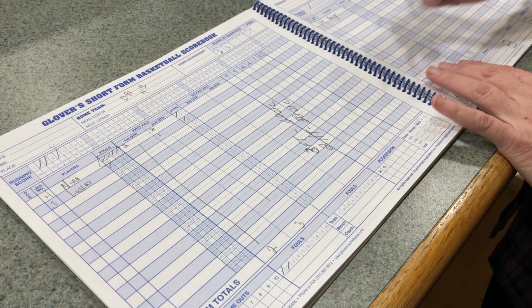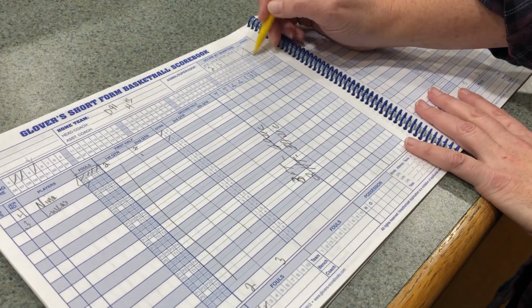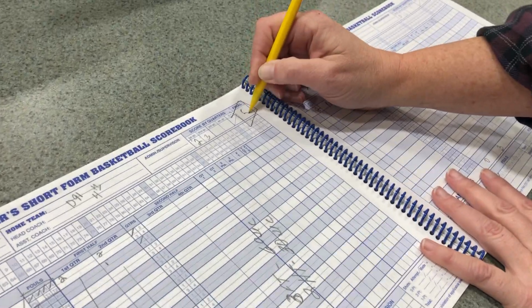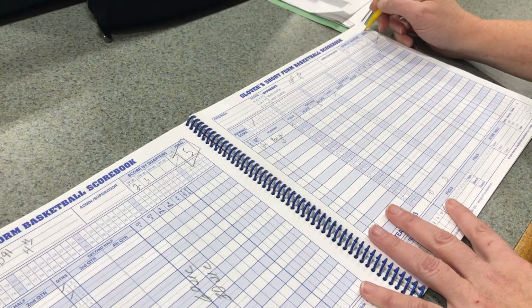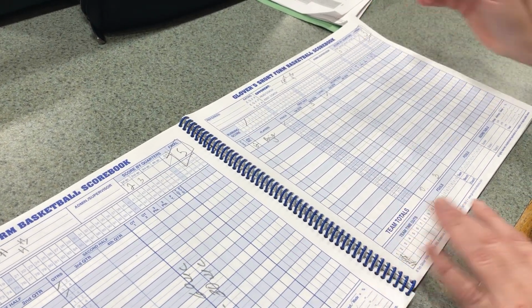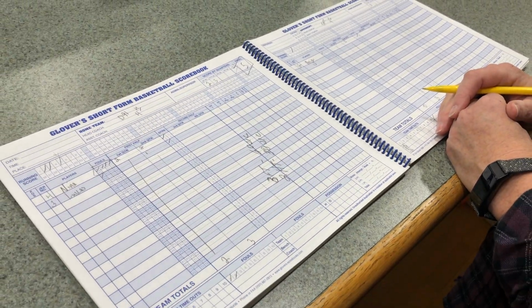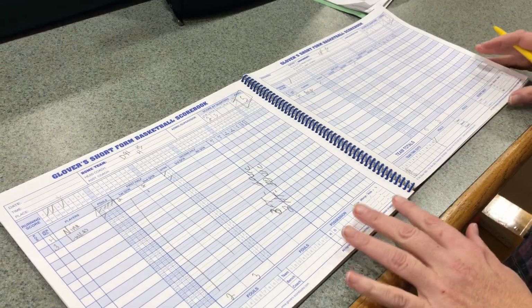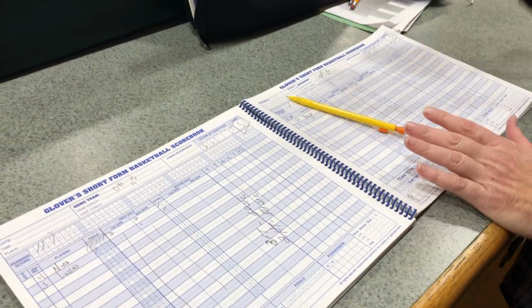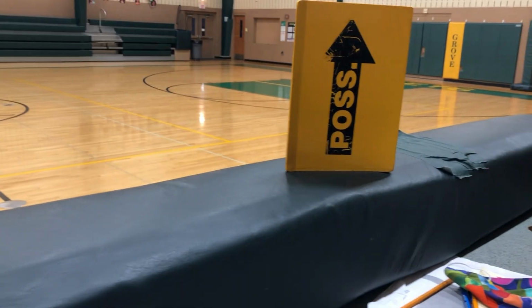And then when the game is over, you've totaled, and then you just are going to enter the final score, 5, final score, 3. And that is keeping the book. Now, with this responsibility comes one more, the possession arrow.